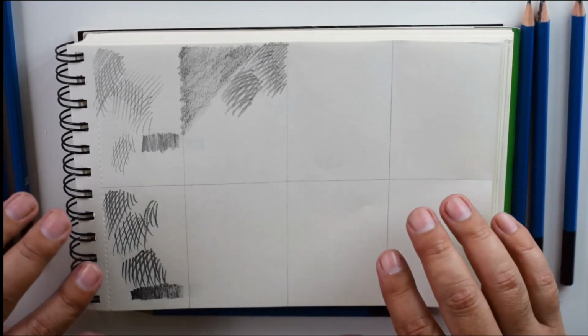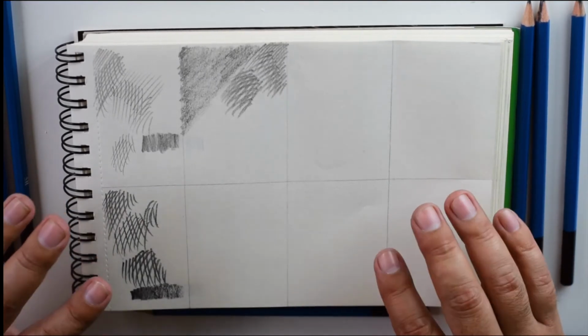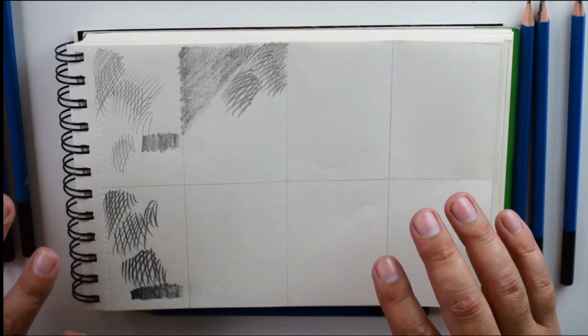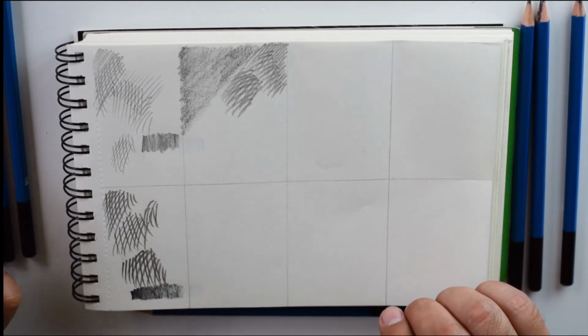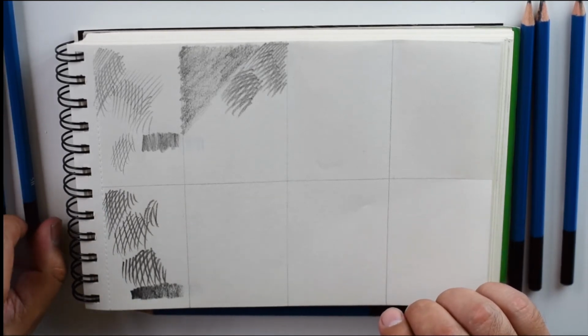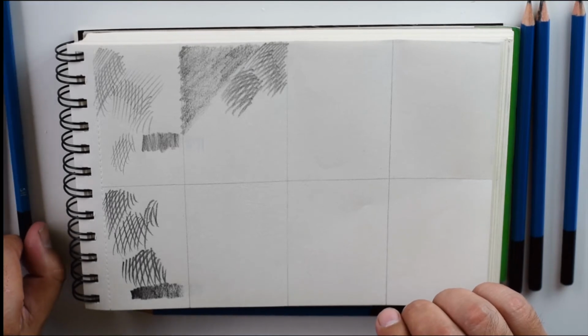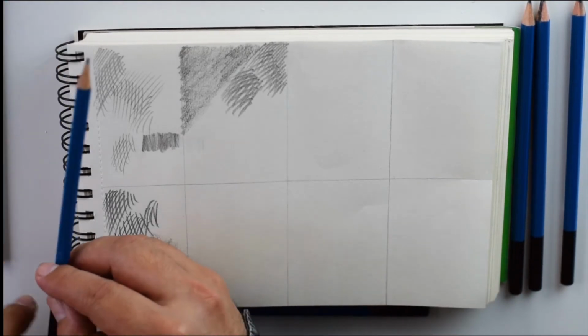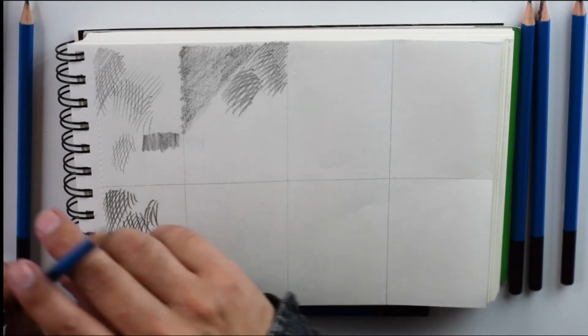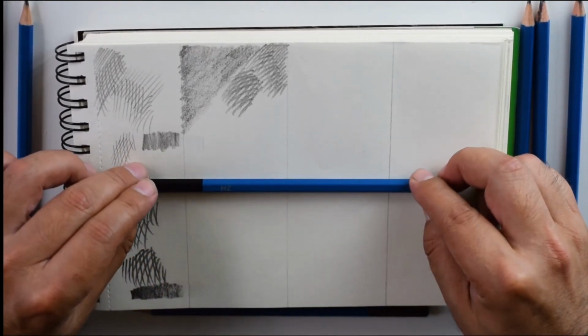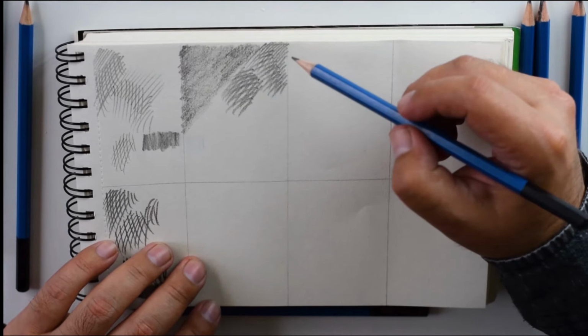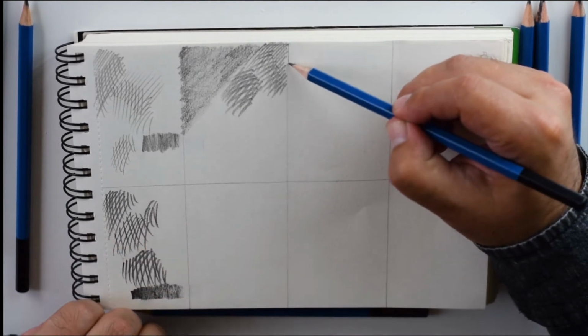Now, about the cross-hatching or the staining. That refers to the types of shadow we can do to give volume and depth to our objects. For example, this is the 2H pencil and we are going to do a drawing pattern.